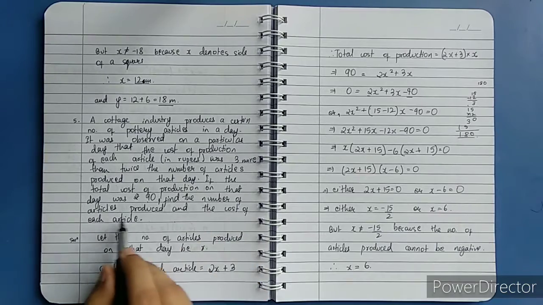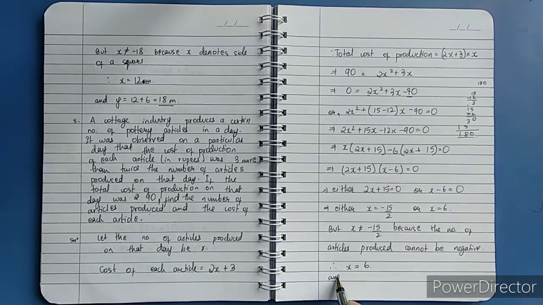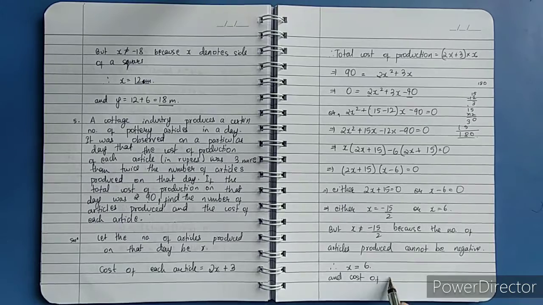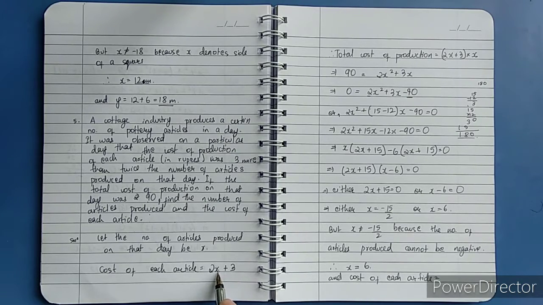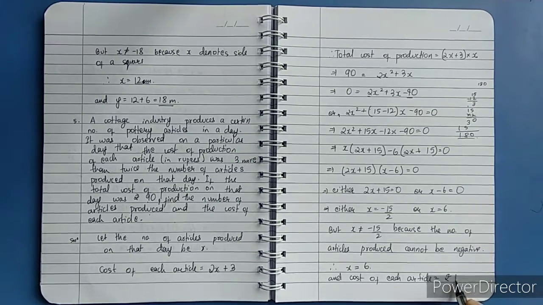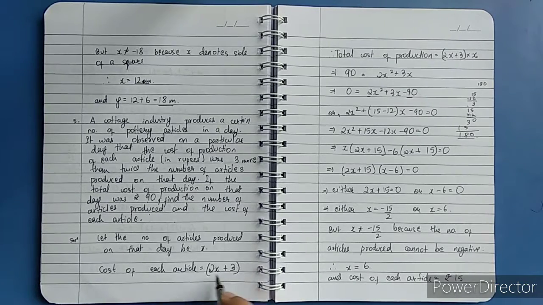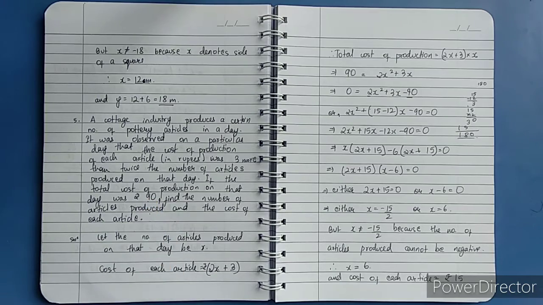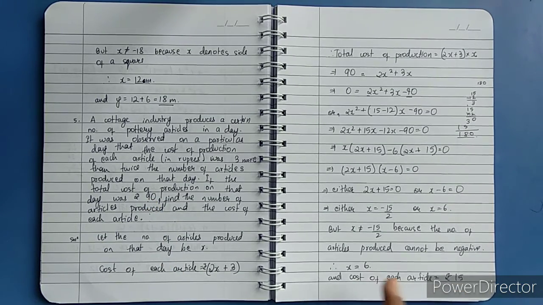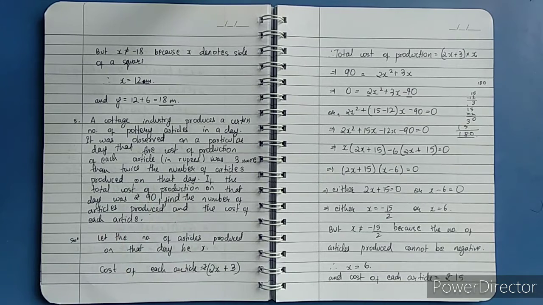So we found the number of articles produced, and the cost of each article will be 2x plus 3. So 2 into 6 is 12, plus 3, that is rupees 15. That is the cost of each article. We can also check whether this is correct. The total cost was 90 rupees. So cost of each article into the number of articles, 15 into 6, gives the total cost as 90. So our answer here is correct.